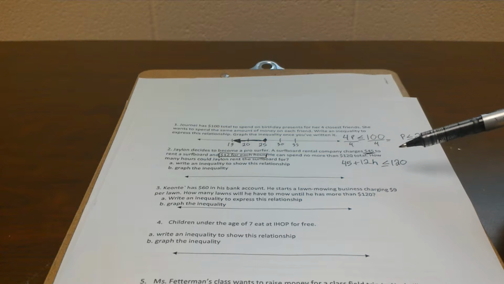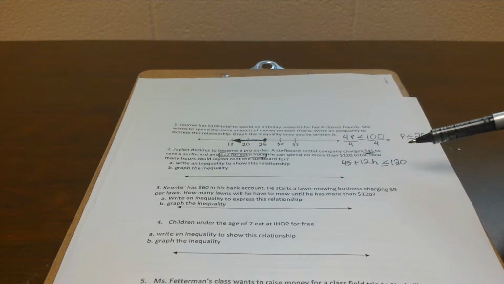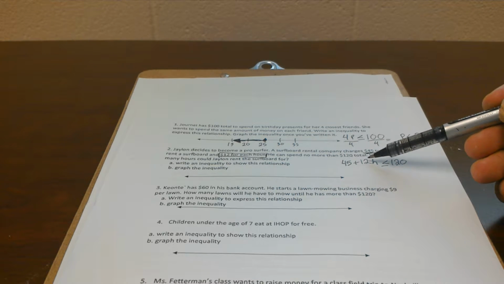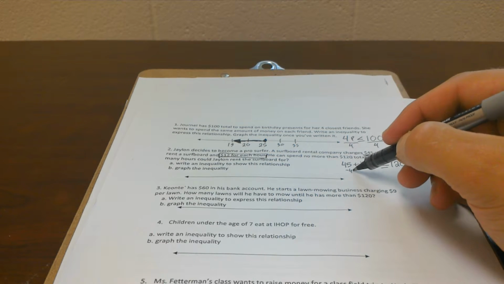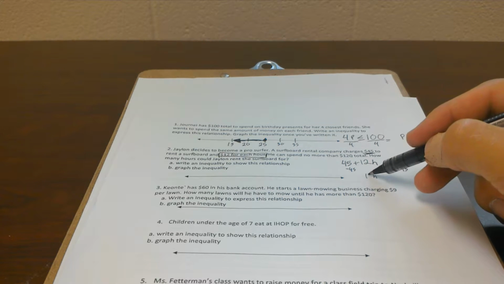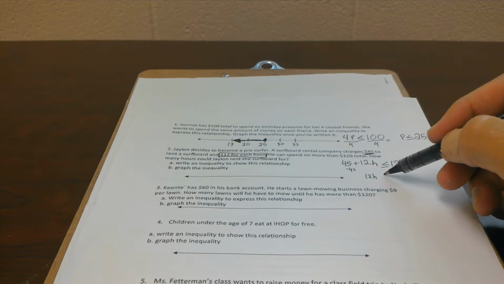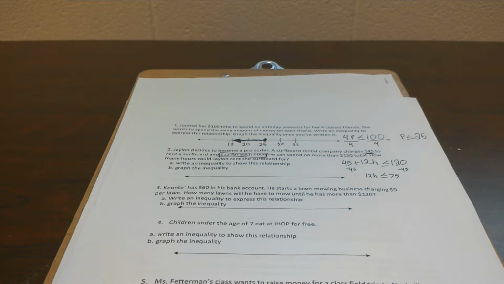Now, I need to figure out how many hours Jalen can rent the surfboard for. So I need to get H, which are the number of hours, by itself. Right now, H is being multiplied by 12 and also having 45 added to it. So I'm going to get rid of this 45 and subtract 45 from both sides. So I can get 12H, my hours, is less than or equal to 75. 120 minus 45 is 75. Feel free to check my math there.